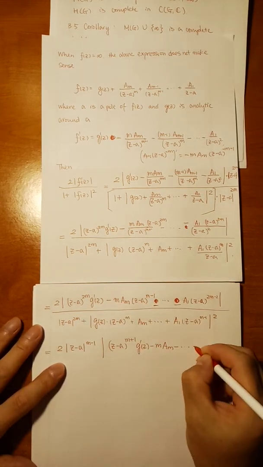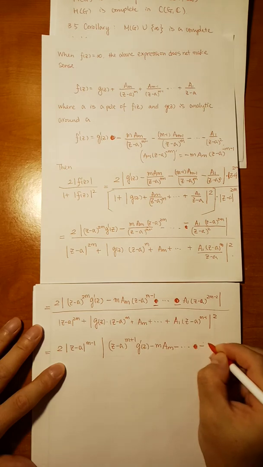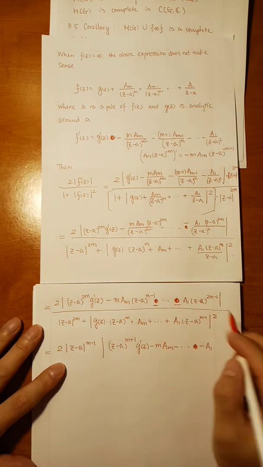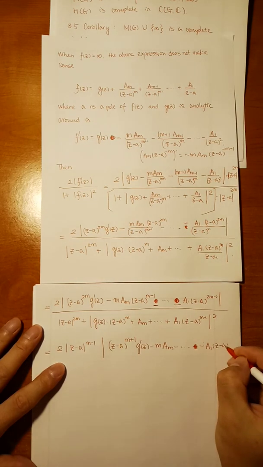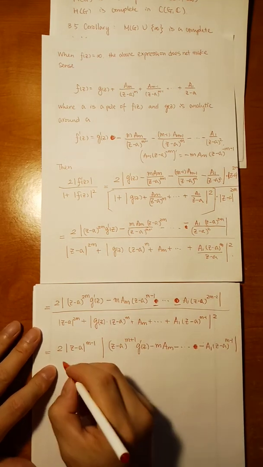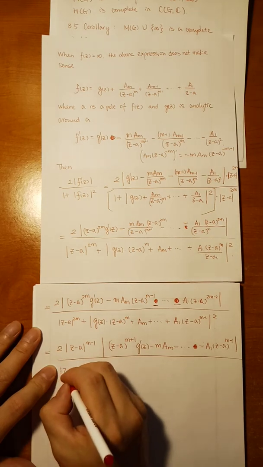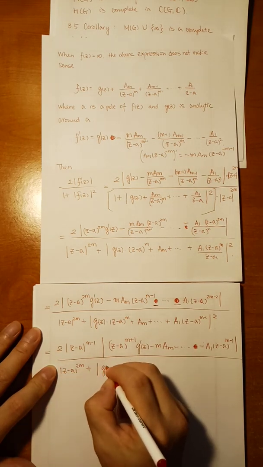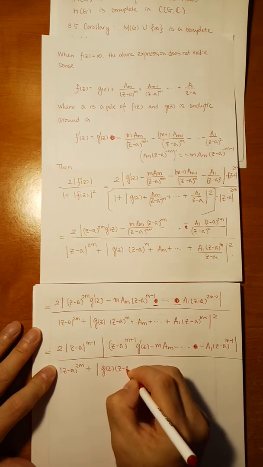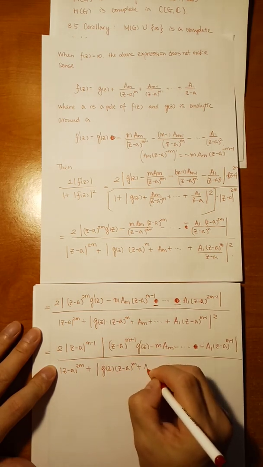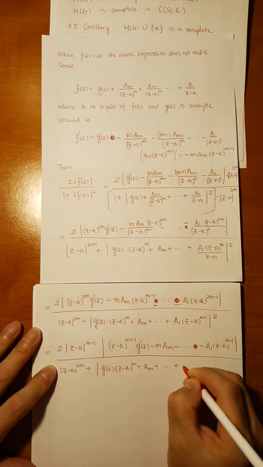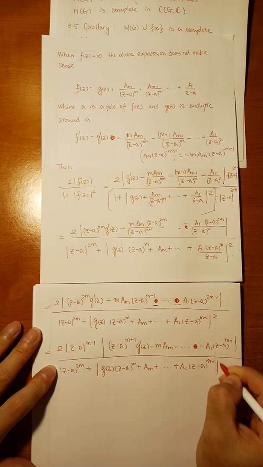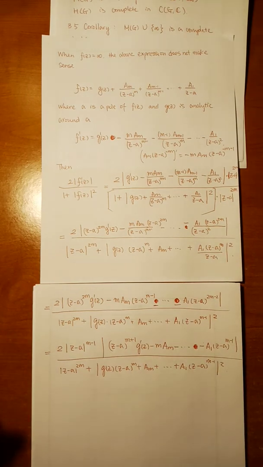And minus a_1: you remove m minus 1, you still have (z−a)^(m−1), absolute value, (z−a)^m, and plus this g(z)(z−a)^m, a_m plus ... plus a_1, (z−a)^(m−1) squared. Okay?